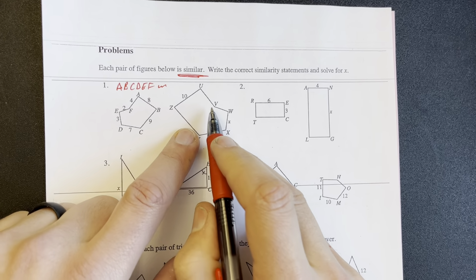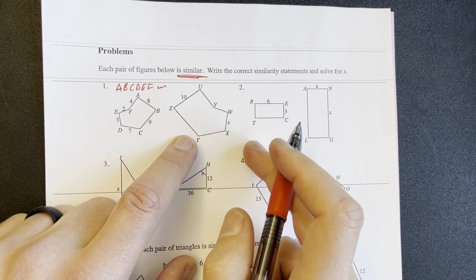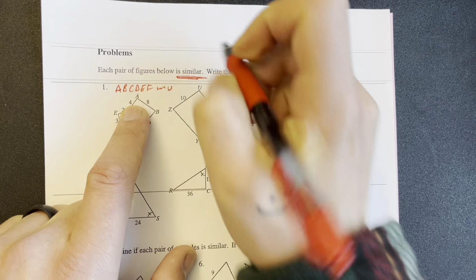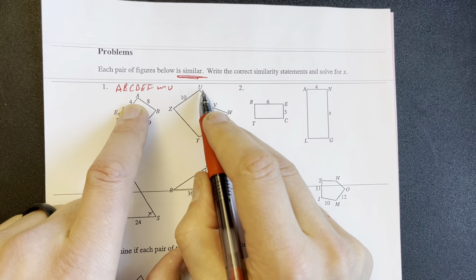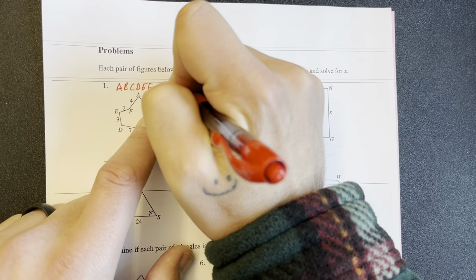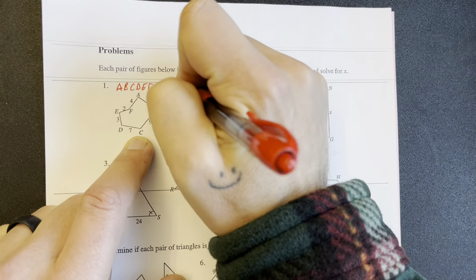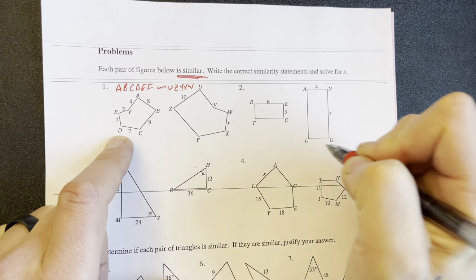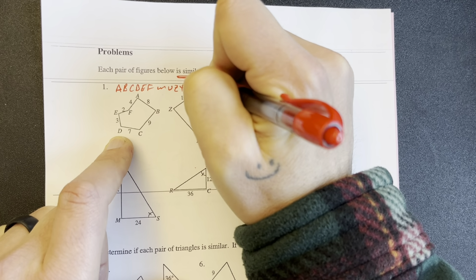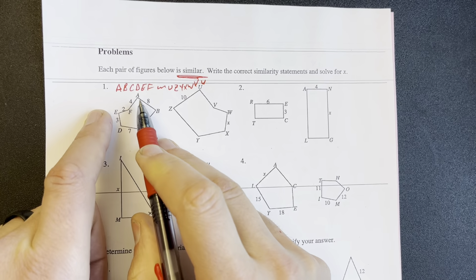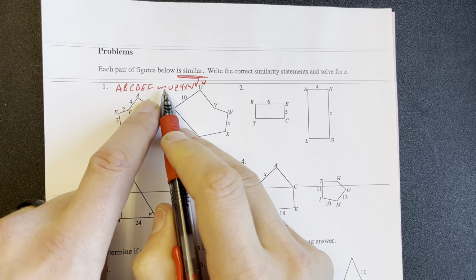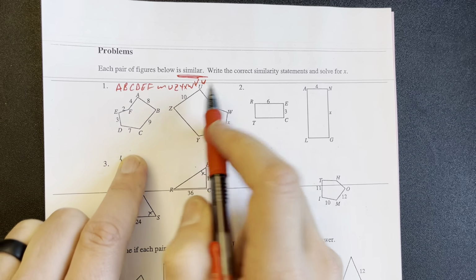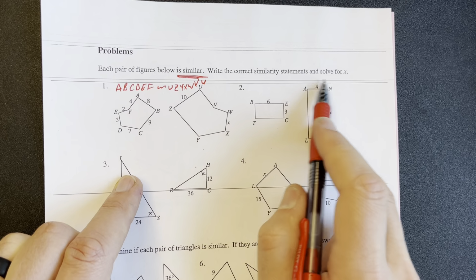But now we need to find the corresponding sides. So if this thing was flipped, I think A would be corresponding with U. But then we're going to go the other direction. So A and U, and then B and Z, and then C and Y. And if we keep going around, it goes X, W, V, and U. Ran out of room, cool. So this says that A, B, C, D, E, F is similar to U, Z, Y, X, W, V, U. Sorry, that's kind of clunky. Okay, so that's the similarity statement, but now we need to solve for x.